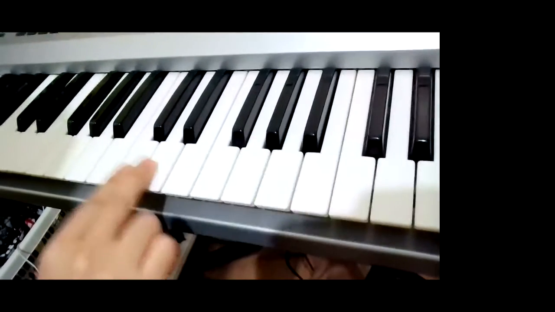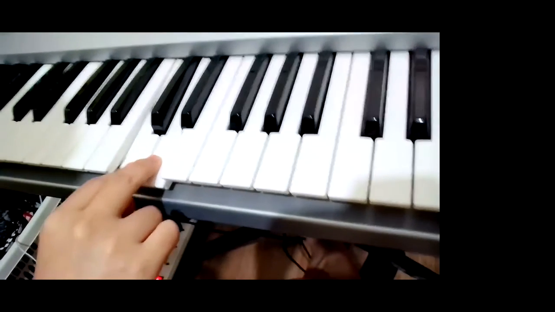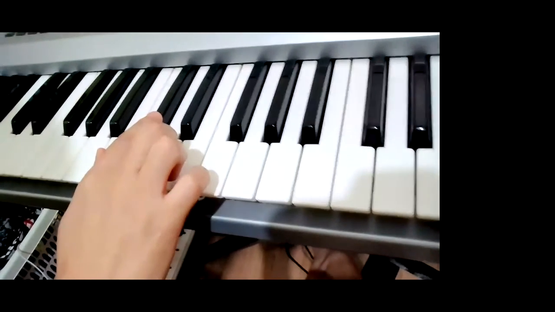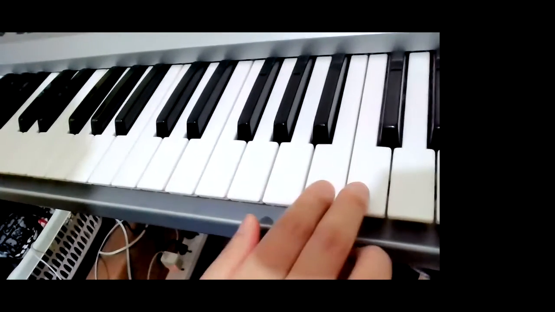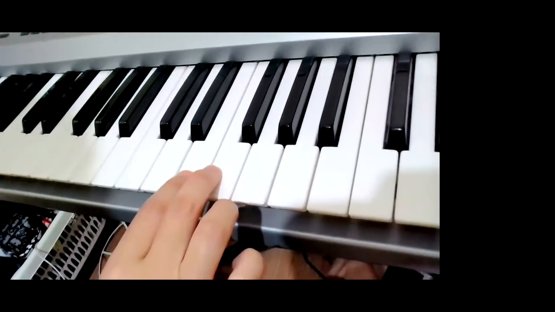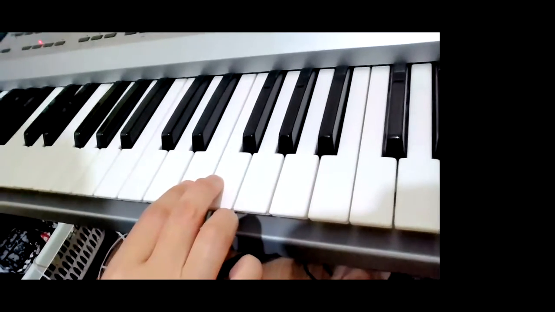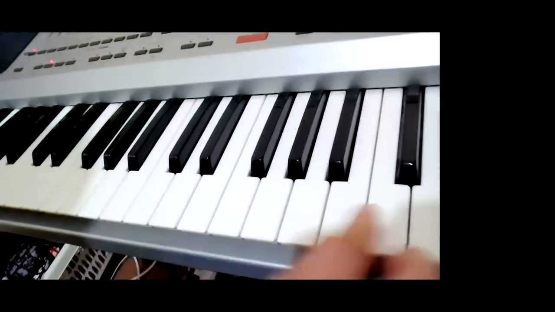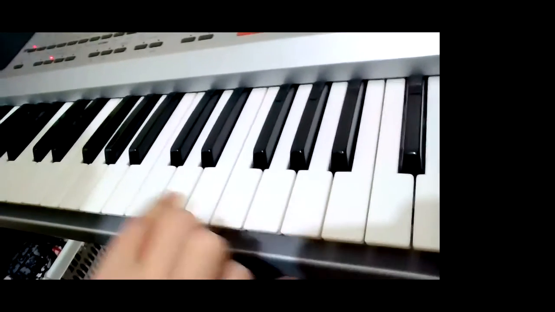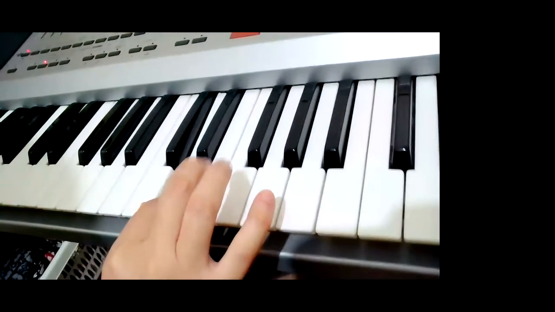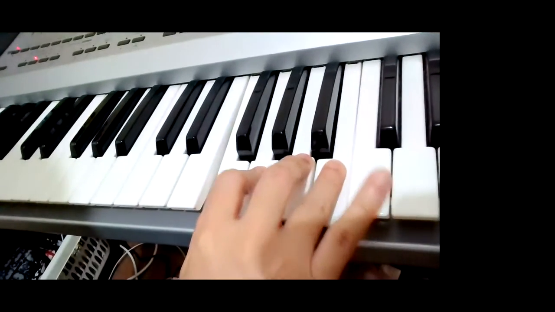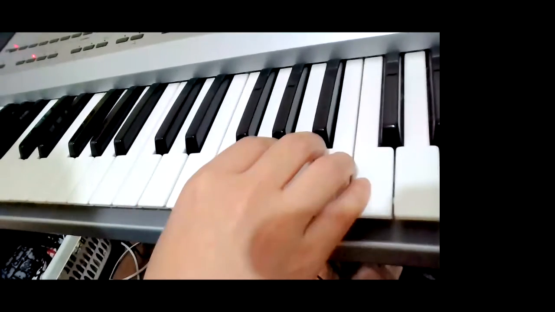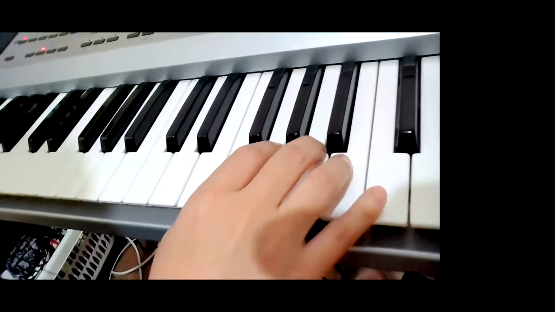So C, D, E, F, G, A, B, C. All right, so this is a whole step because we have one black key in between, but here we don't have a black key, so this is a half step, right? So this is the first thing that you need to know, right? So major scale from C to C: whole step, and then half step, whole step, whole step, whole step, and then half step, right? So this is C major.